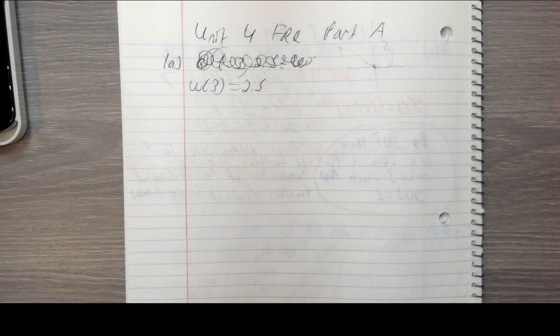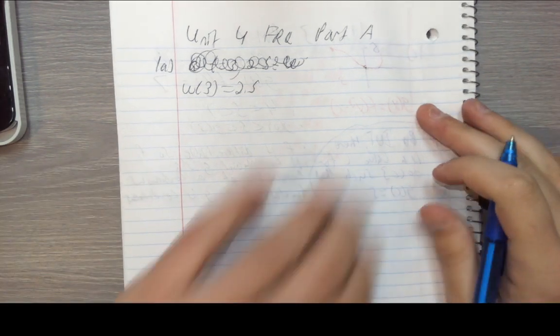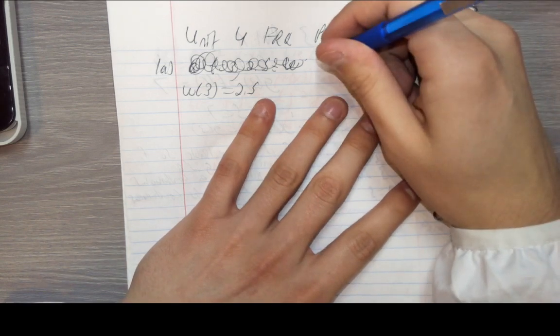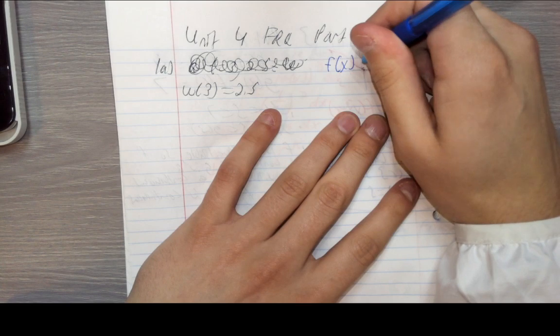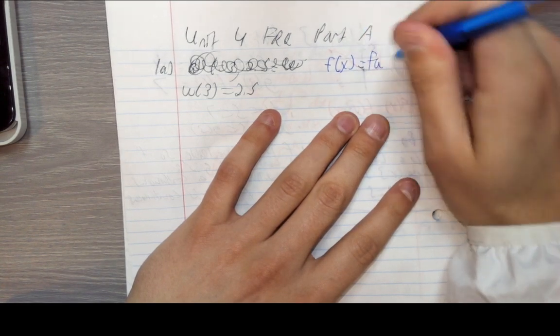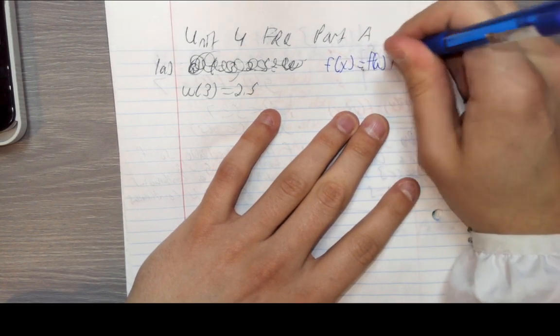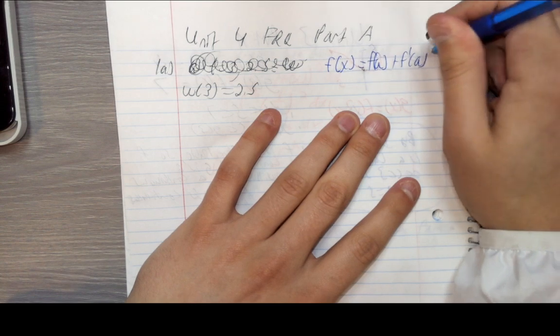So the general outline of this is f of x is equal to f of a plus f prime of a times x minus a.